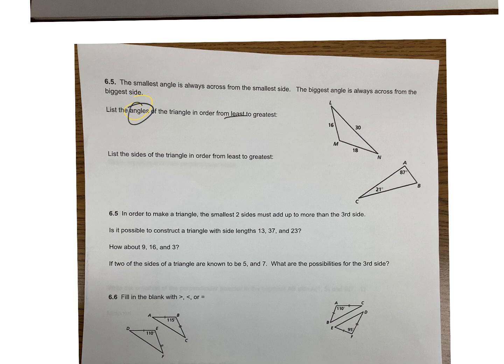From least to greatest. So in this top one here, L, M, and N, 16 is the smallest side. It is across from and made by angle N. So N is the smallest. Then we have 18, which is made by angle L. And then 30 is the biggest. It is made by angle M.